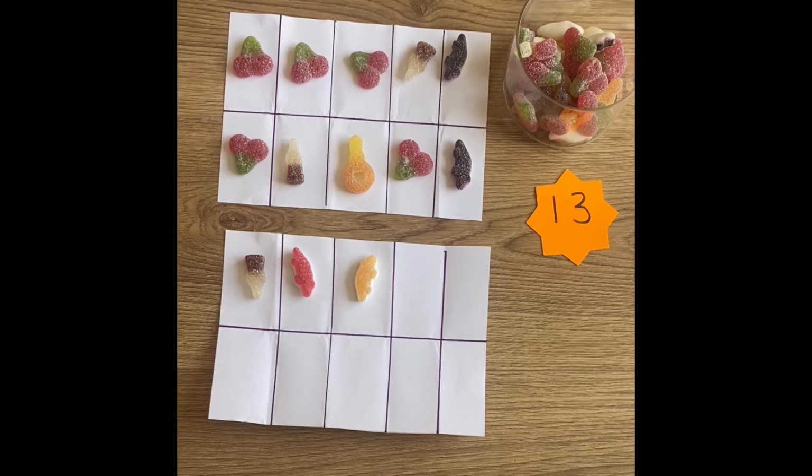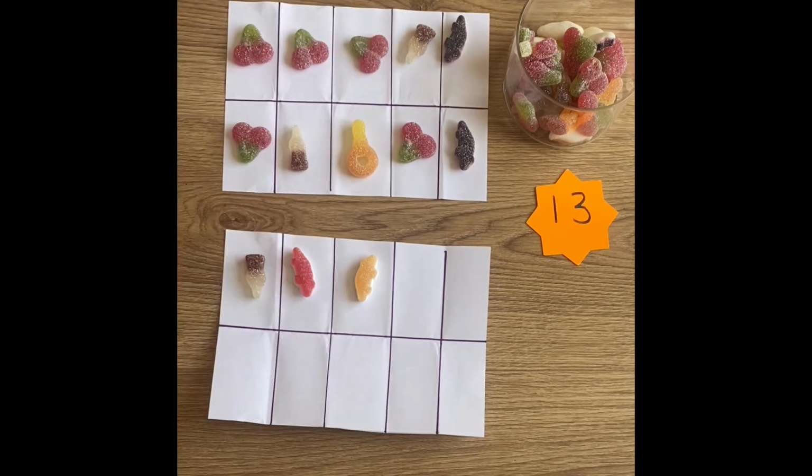Perfect. Now I've made it on my tens frame, I wonder, can I write this as a calculation? Can I write what I can see here as a calculation using an addition and an equal sign? I think I can, can't I? Right, let's have a look then.